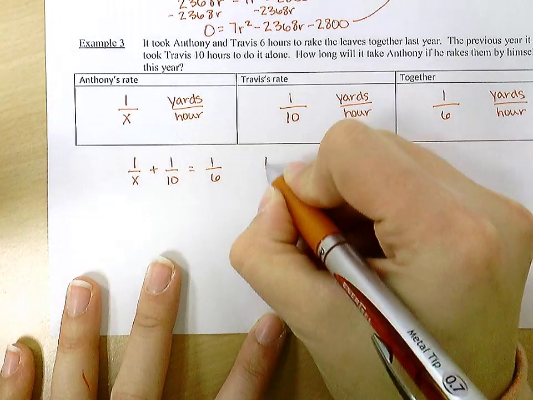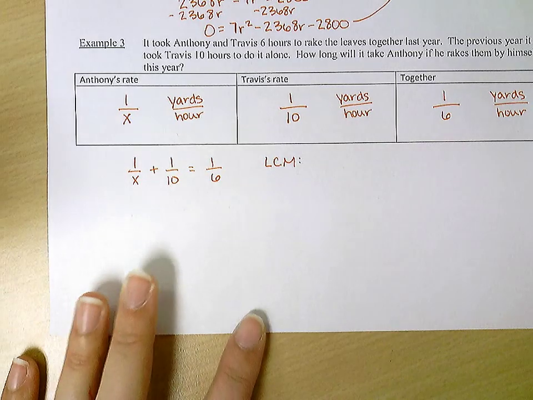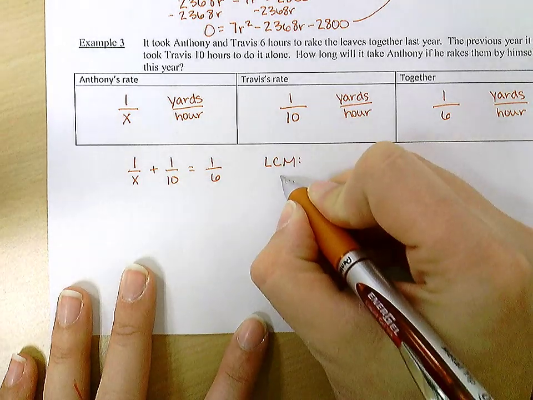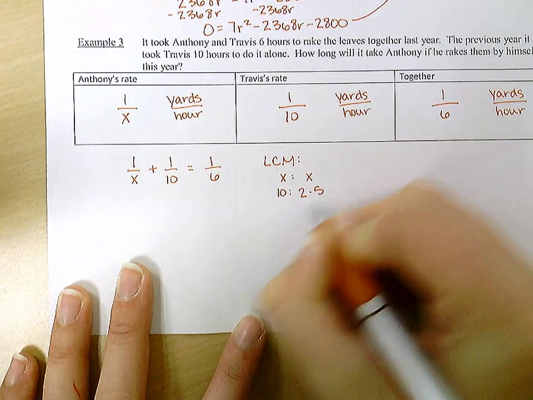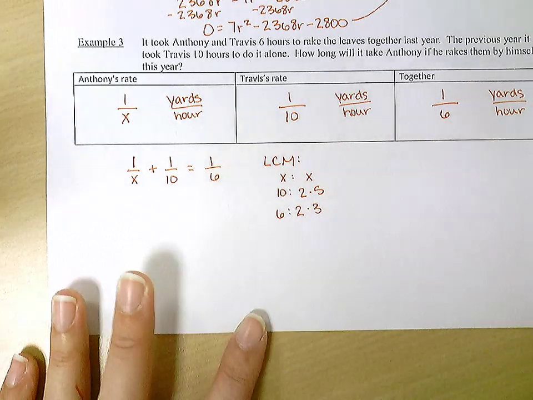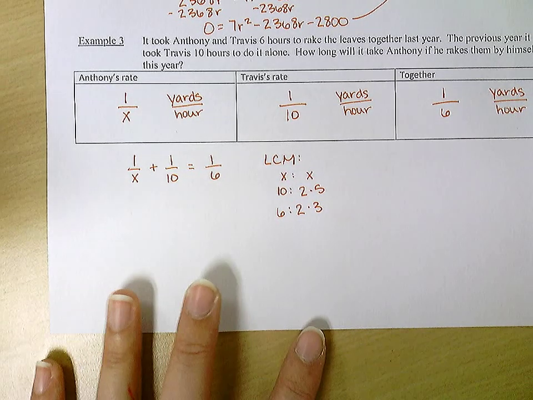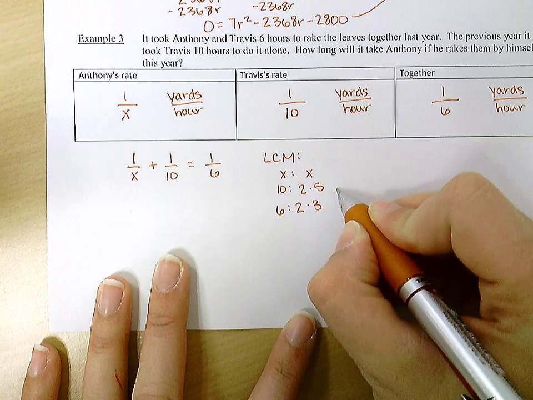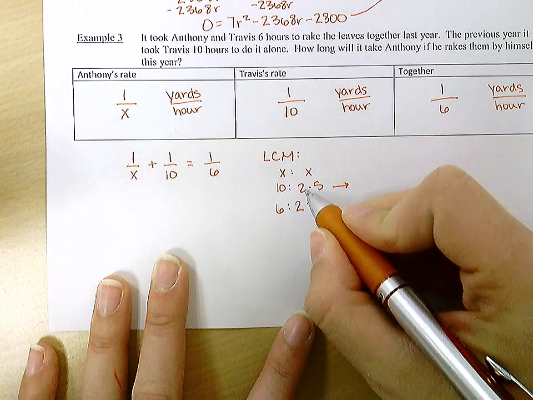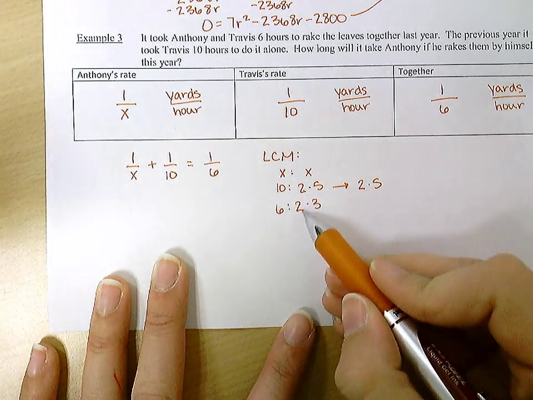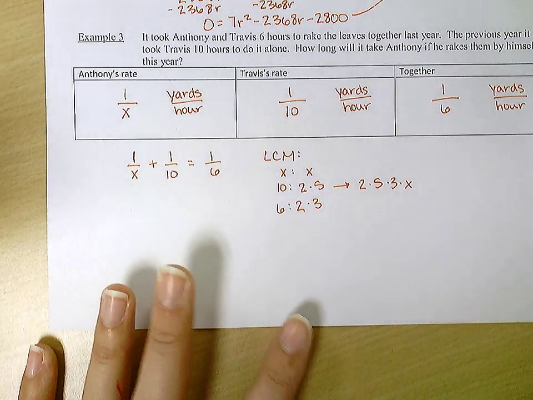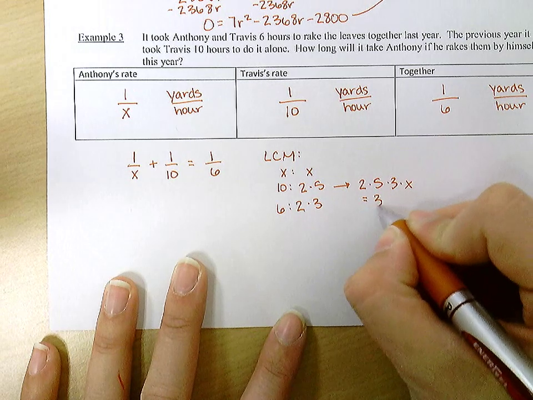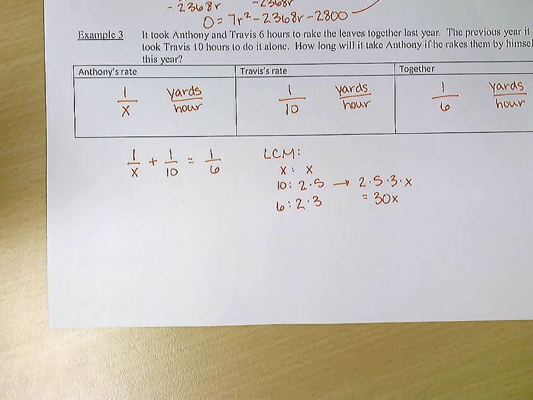Okay, I need to find the LCM. So each of my denominators, x factors to just x, 10 factors to 2 times 5, and 6 factors to 2 times 3. So our LCM, we have a 2 times a 5. I already had a 2, so I don't need another one. But I need a 3, and I need an x. So 30x is going to be your LCM.